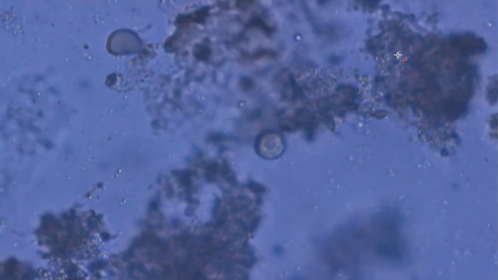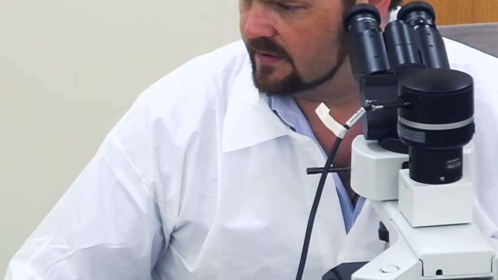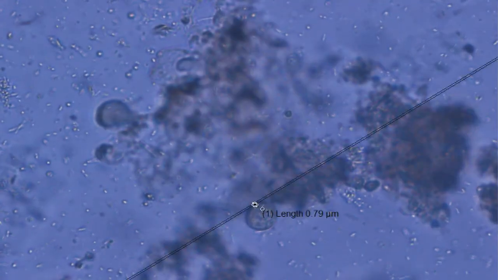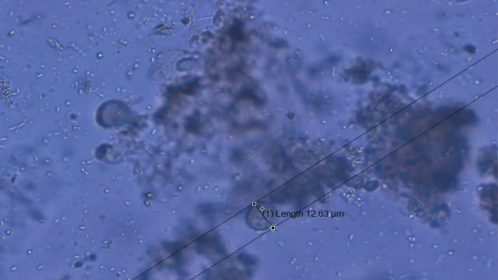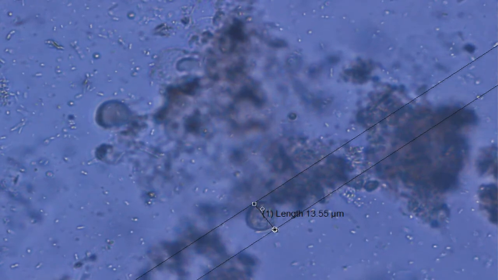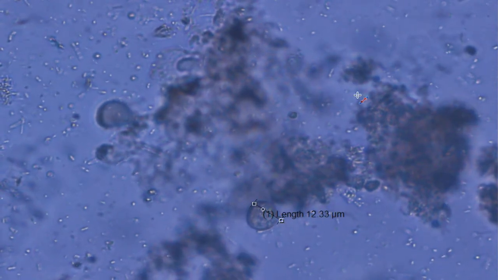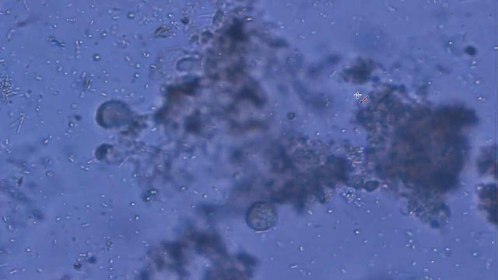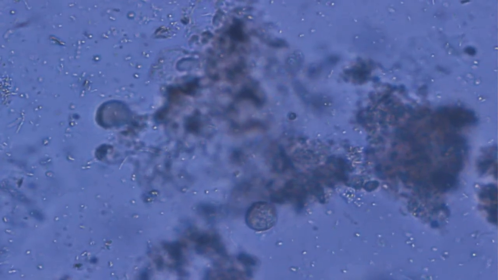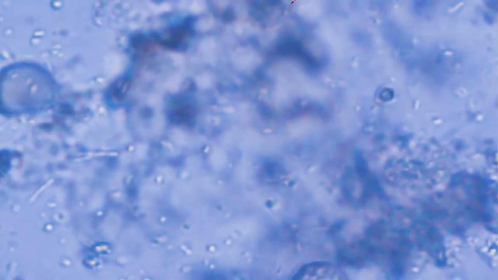So this particular specimen here contains Entamoeba histolytica. That looks like a trophozoite of Entamoeba histolytica to me. Let's measure it. 12.6 micrometers, thereabouts, or 12.5, which is within the normal range for Entamoeba histolytica trophozoites. Let's up that and zoom in a little bit for you, and we'll try and have a close look at this trophozoite in this wet prep.